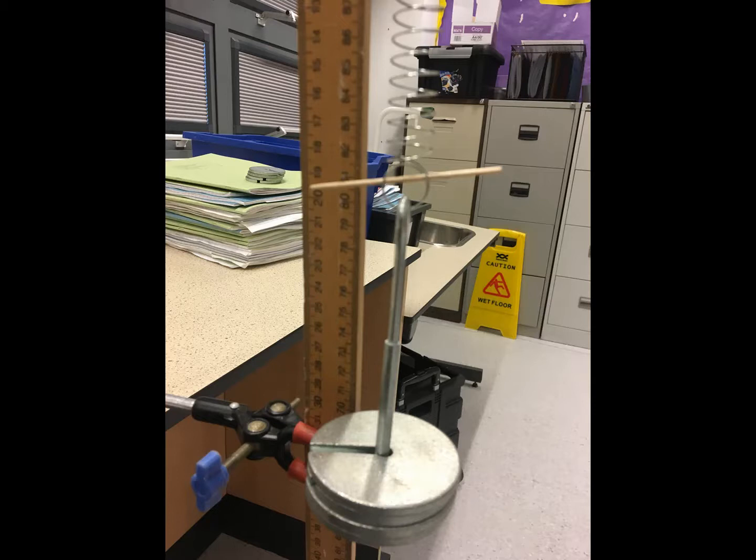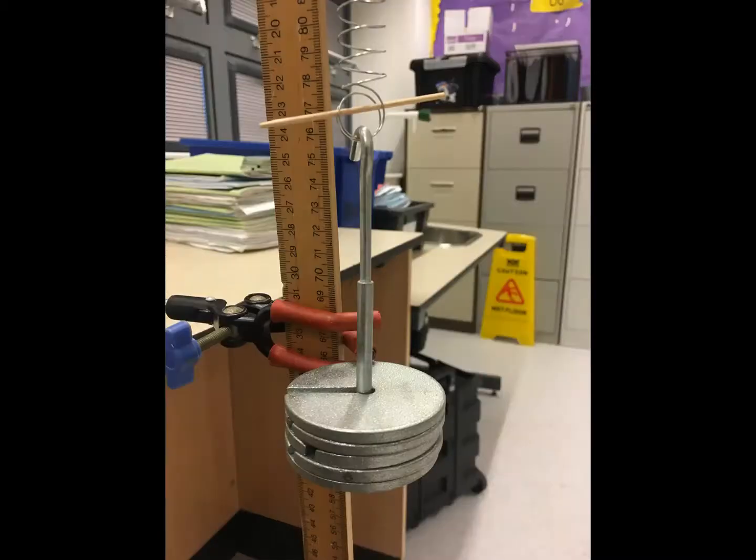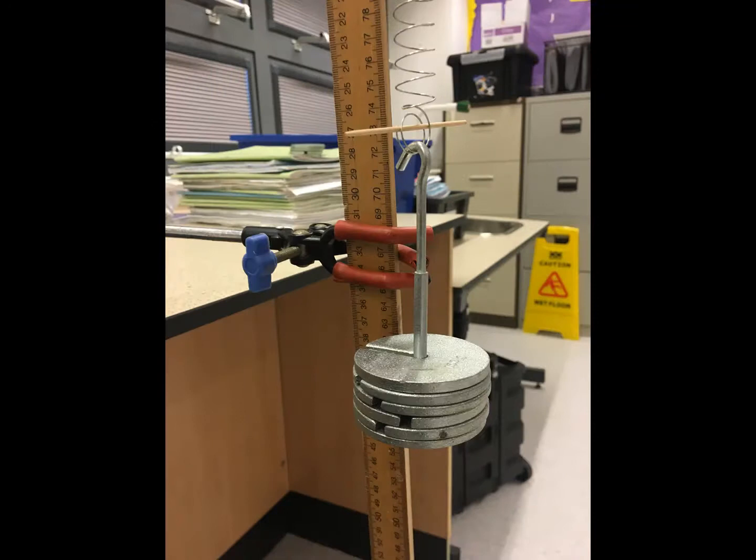Four Newtons now. Try and measure to the nearest millimetre if you can. 5 Newtons now. And finally 6 Newtons.